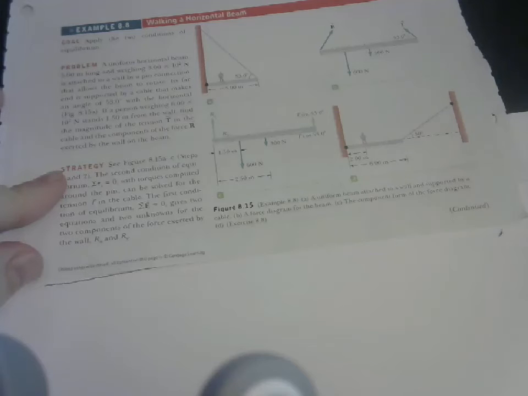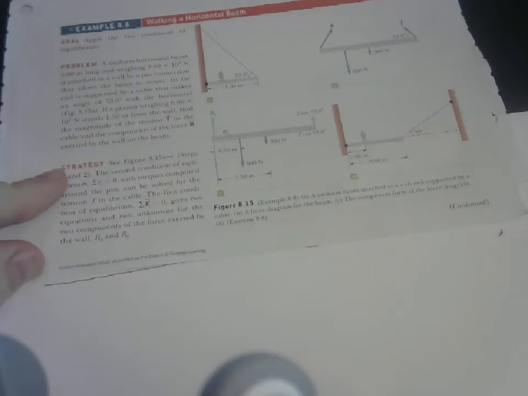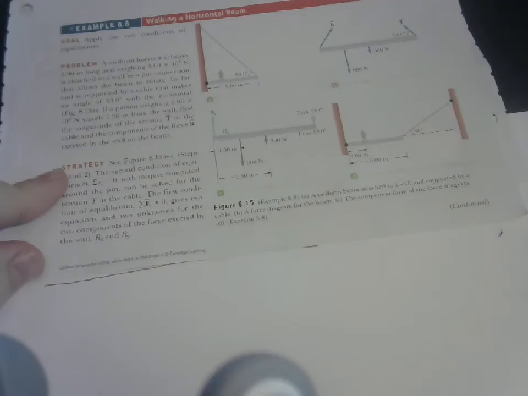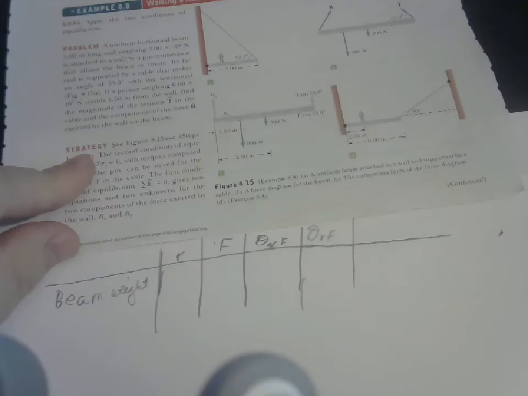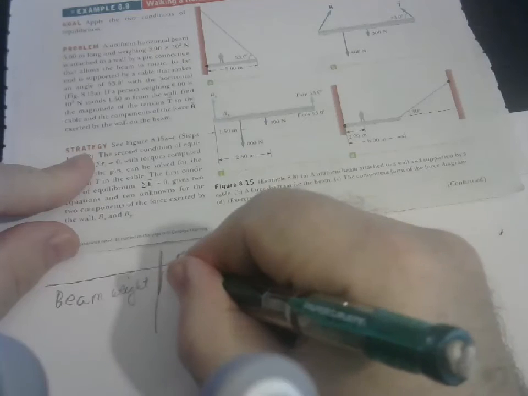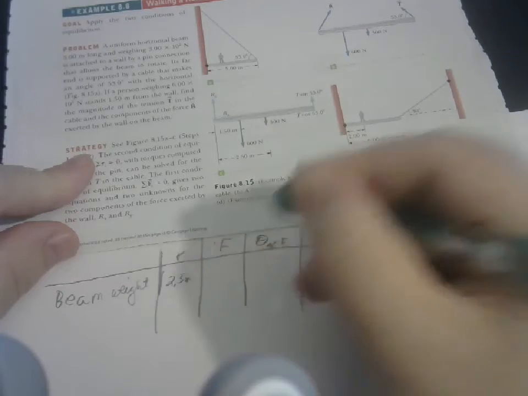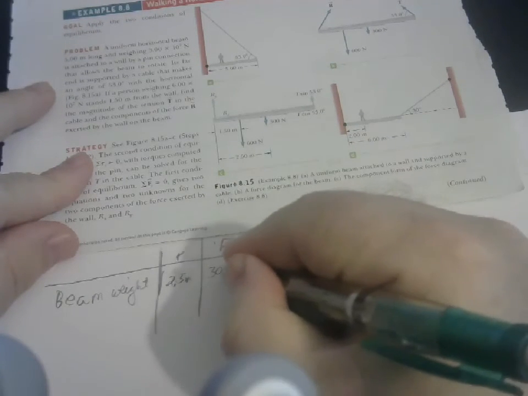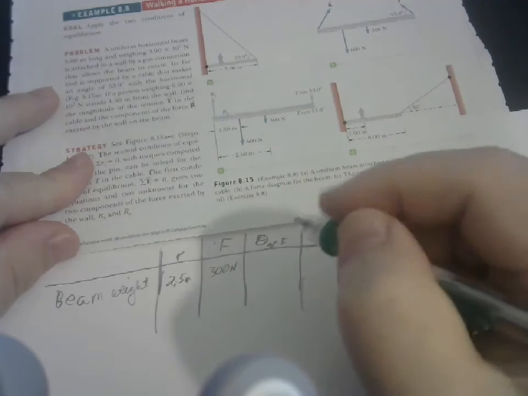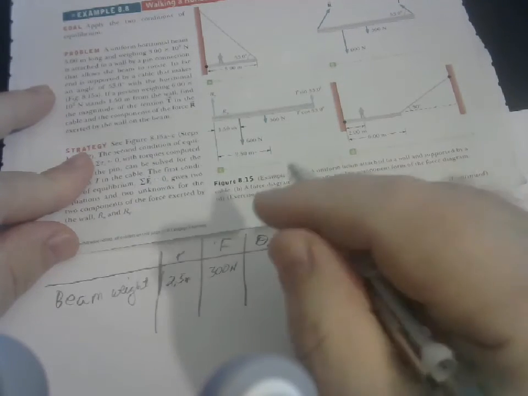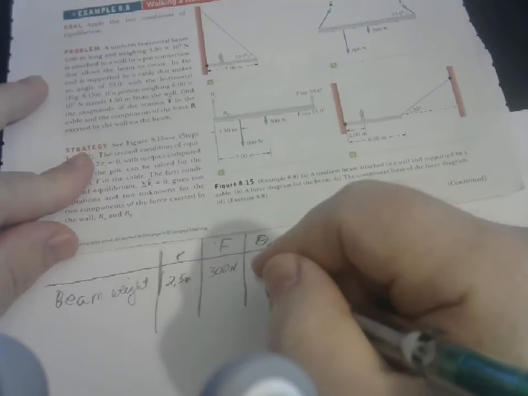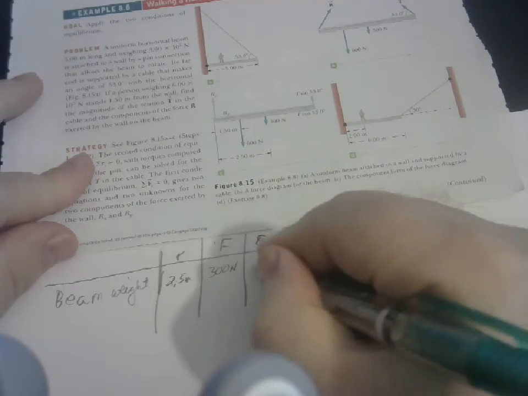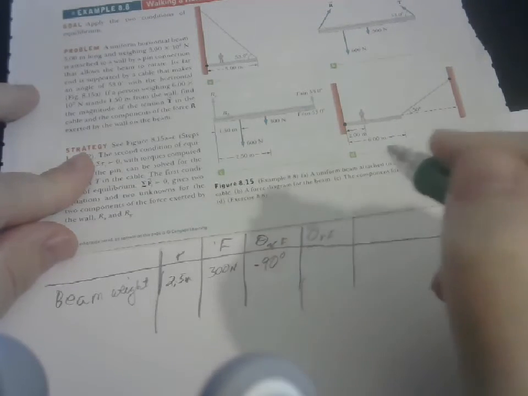Example 8.8, walking a horizontal beam. The problem is a uniform horizontal beam 5 meters long. So the center of mass is going to be at 2.5 meters and it weighs 300 newtons. So I'm going to put 300 newtons right here. Its direction is going to be down. So that's a negative 90 degrees clockwise.